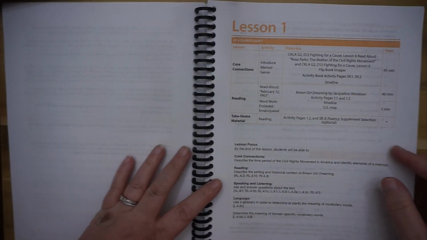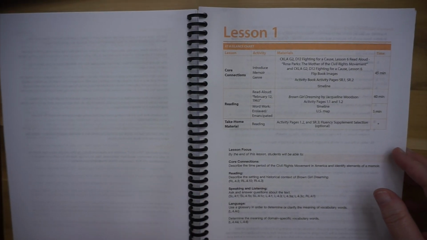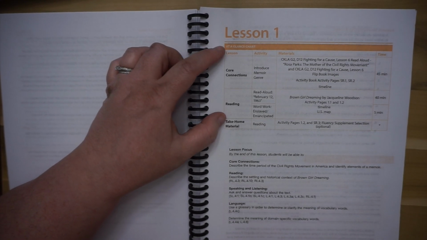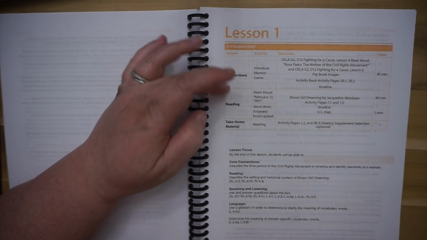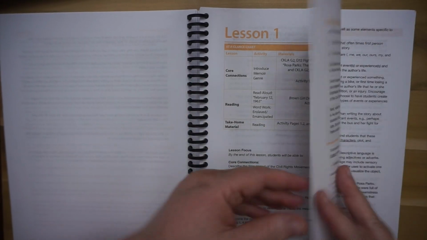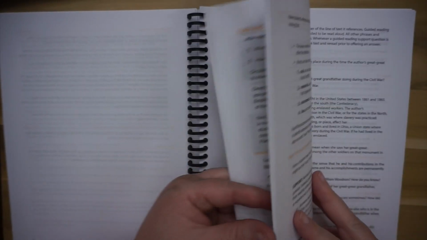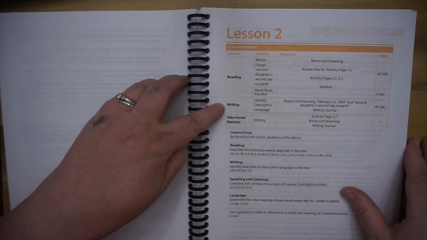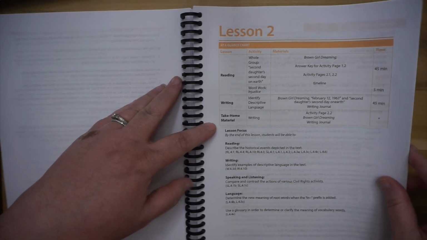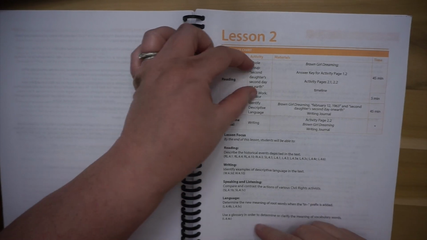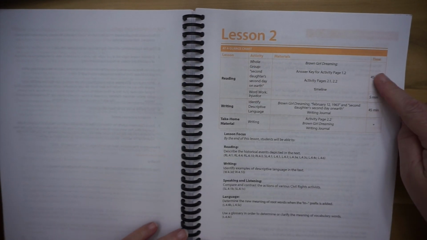And we started with lesson 1, and it tells you at the top your core connections, your reading and/or writing. Here we have reading, writing, and take home. It tells you the activity, the materials you're going to need, and then the time it's going to take.